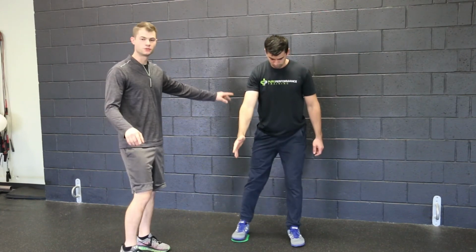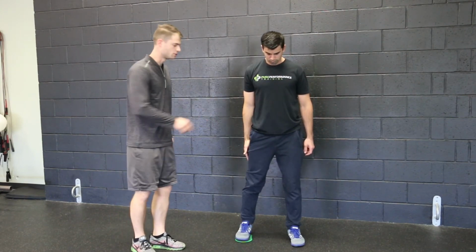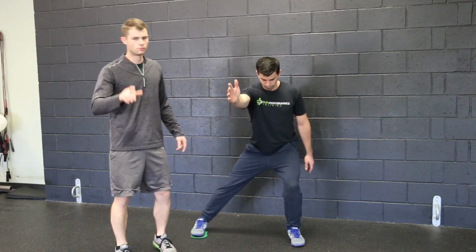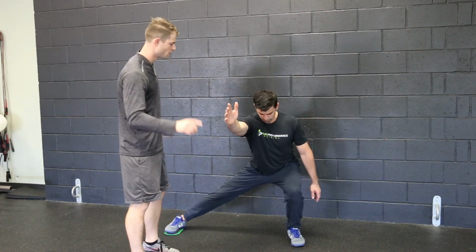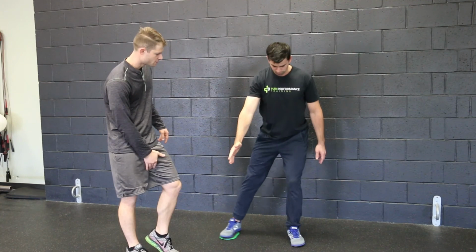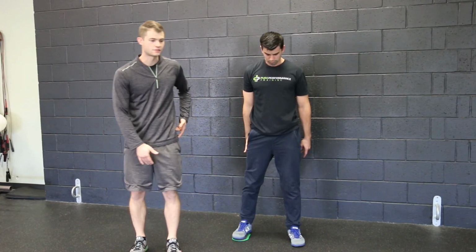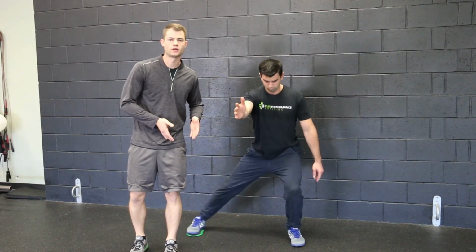And then what you should feel during this exercise is right glute as you push out. But more importantly, if you go back to our test, you should feel groin on the left side and then glute on the left side, stabilizing you over that left leg.